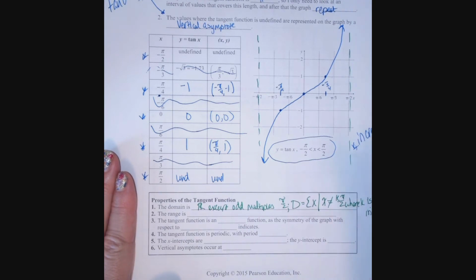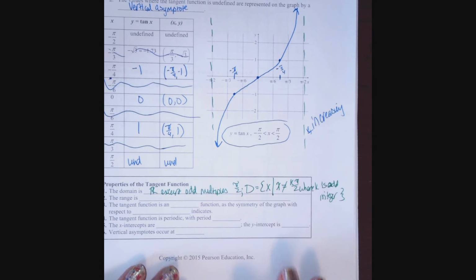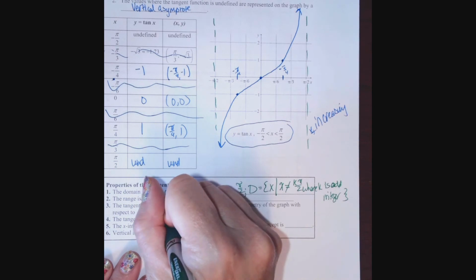The range is from negative infinity to positive infinity.